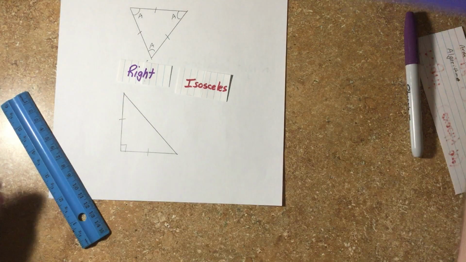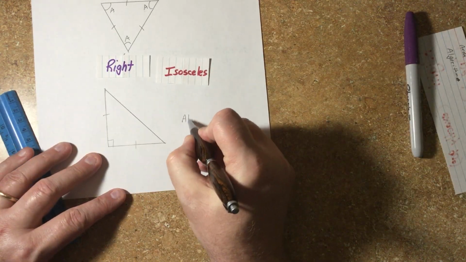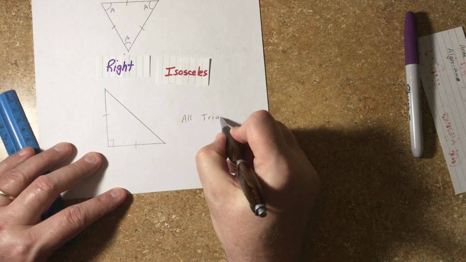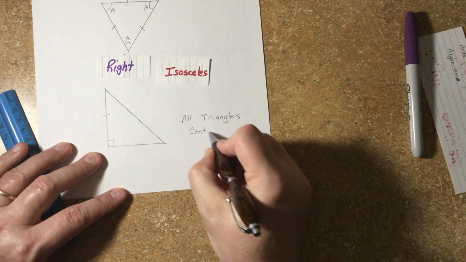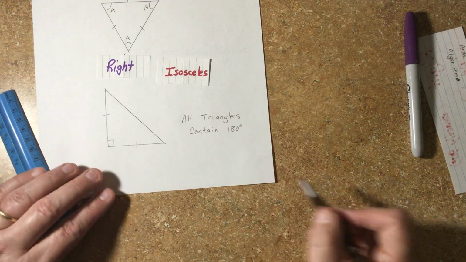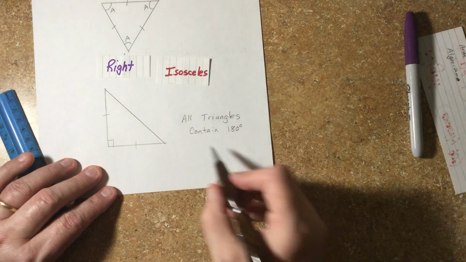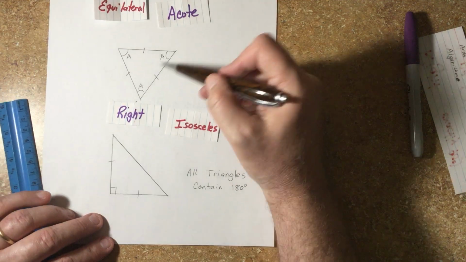All right, so here's a bonus piece of information for you. All triangles contain 180 degrees. If you were to measure all 3 angles, they would add up to 180 degrees. Now think about this.